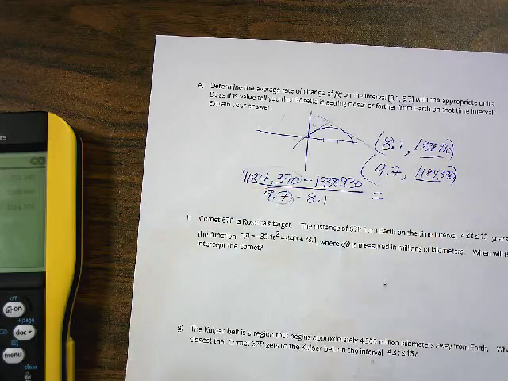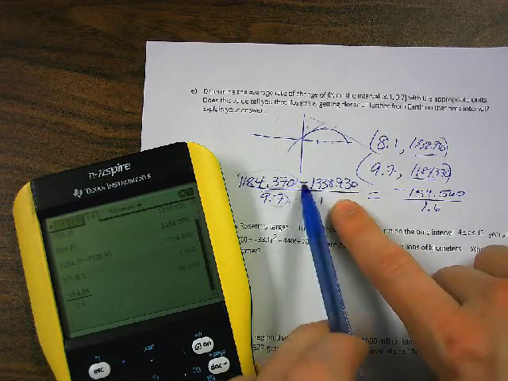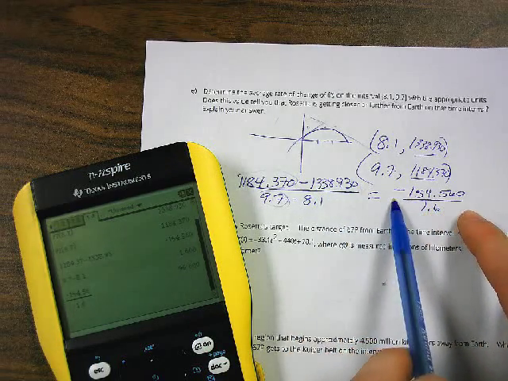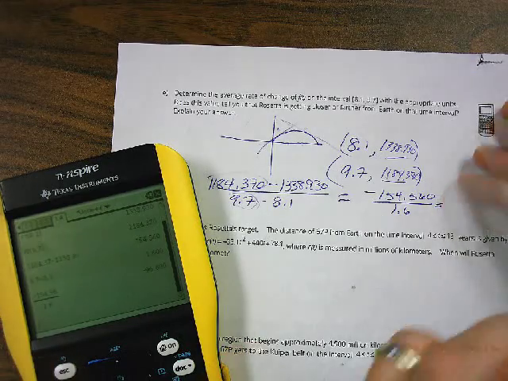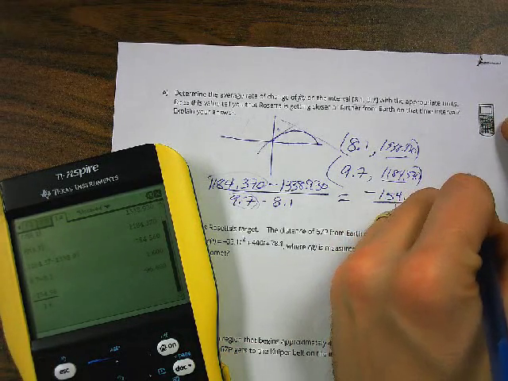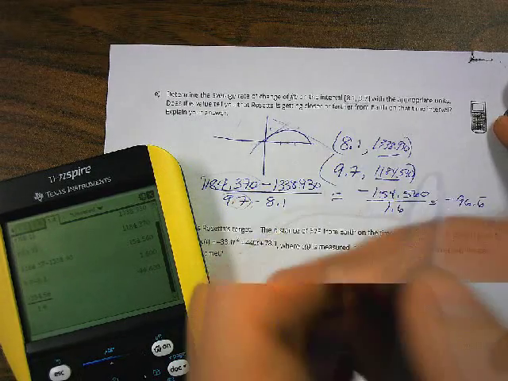Okay, so when you set it up, you solve it out, and the next step that you're going to do is divide, and that comes out to negative 96.6. So now that we know that our rate of change is negative, we know that the slope over here is negative, so we're on the back side of this. So in other words, what's happening is Rosetta is getting closer to Earth because the slope is negative.